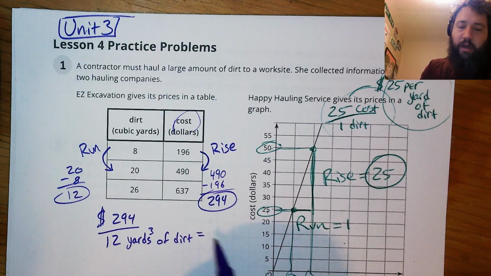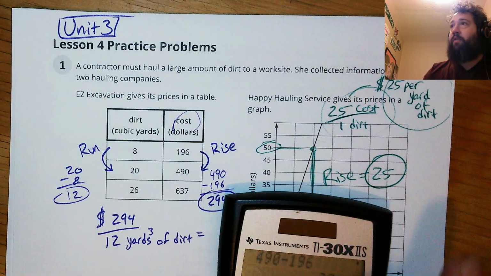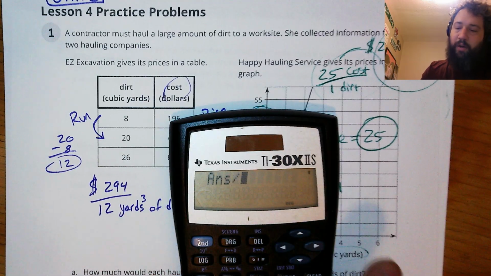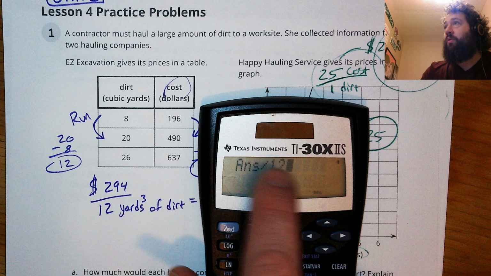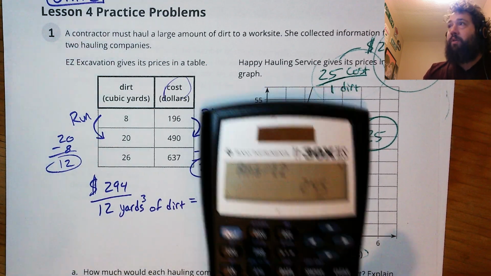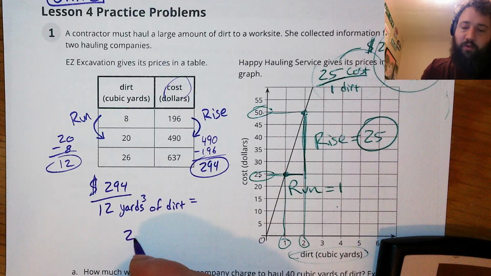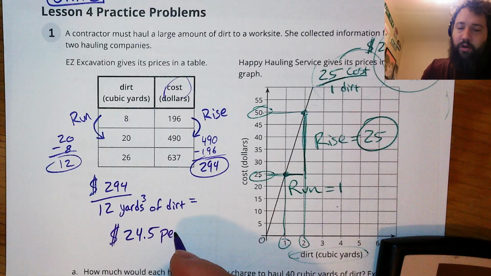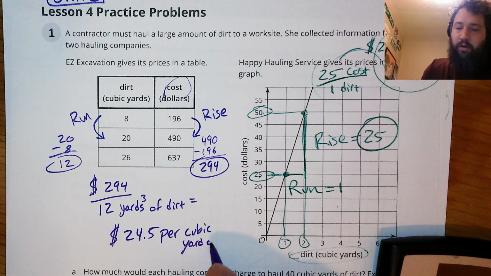All right, let's run that number. So I would have my 294, and I divide that by 12. So I have my old 294 in there, and I get 24.5. So I'm going to have 24.5 bucks per cubic yard of dirt.